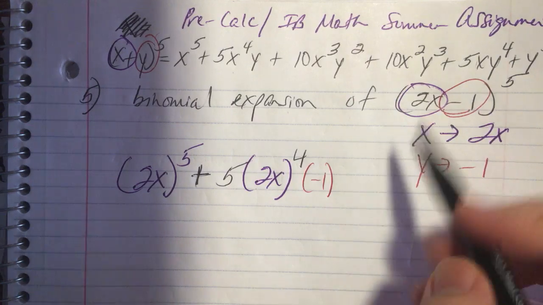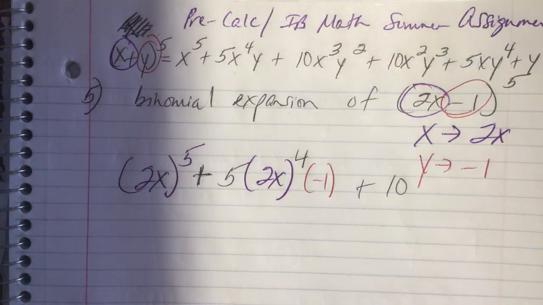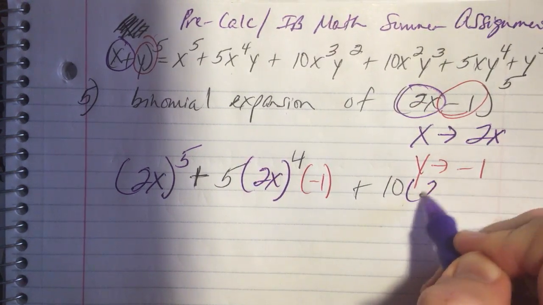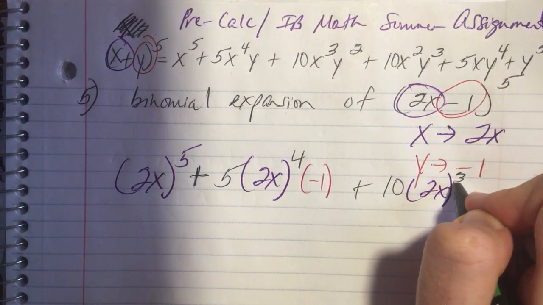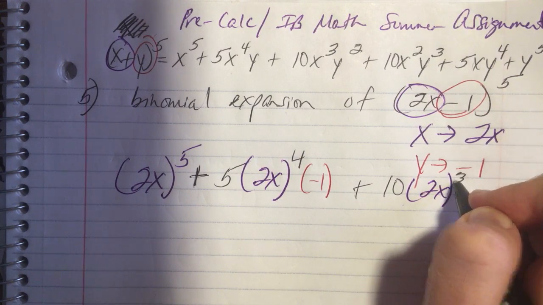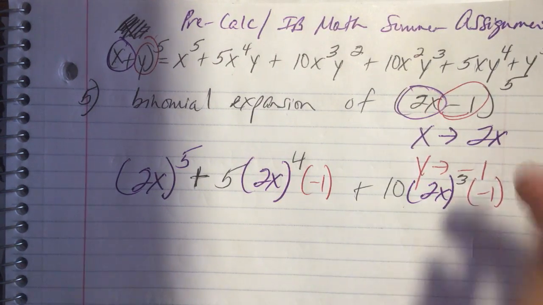Moving on to your next term, we're going to add on 10x cubed. So in purple I'm going to trade out the x for 2x, and I'm going to cube that. Also in that term you have y squared. The y is in red, negative 1, and we're going to square that.